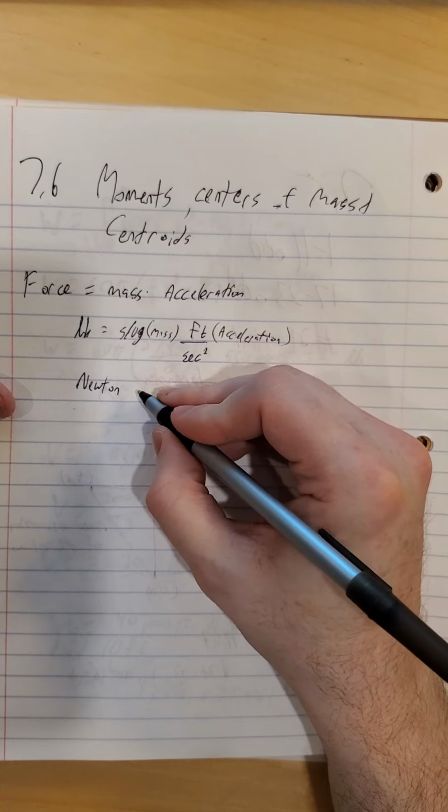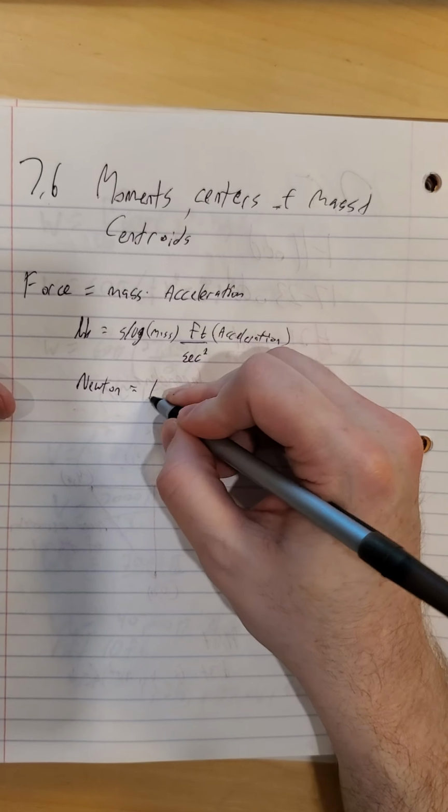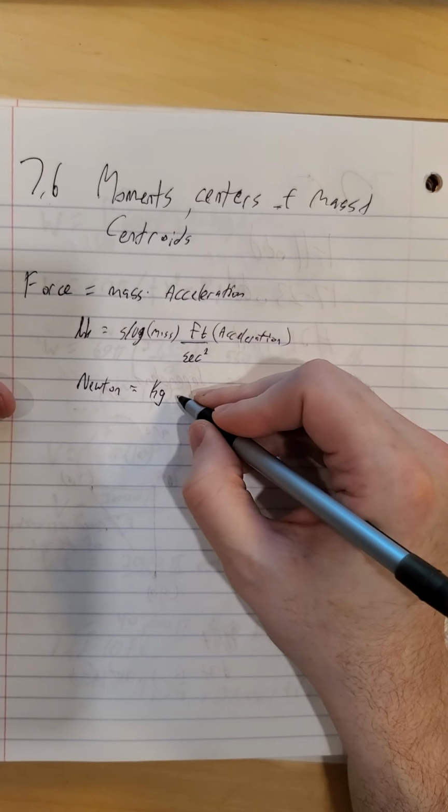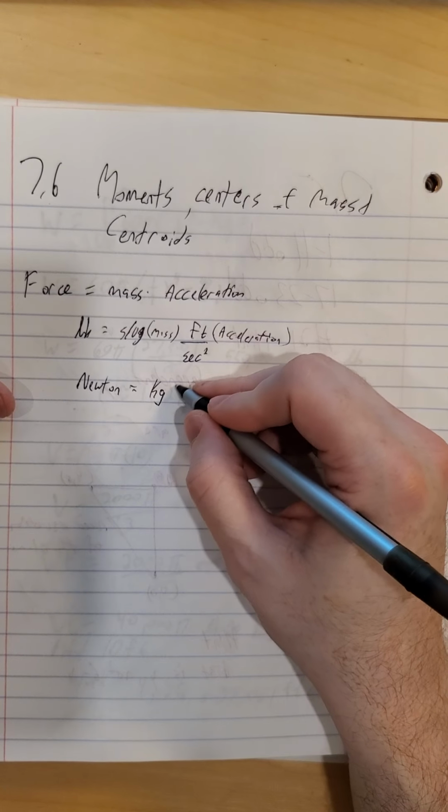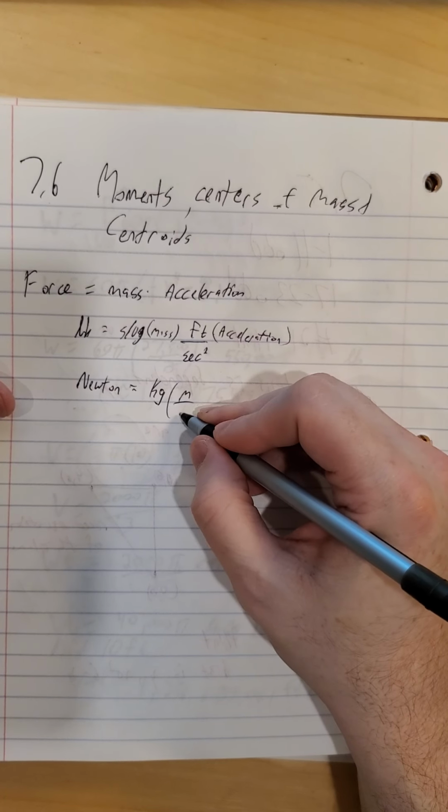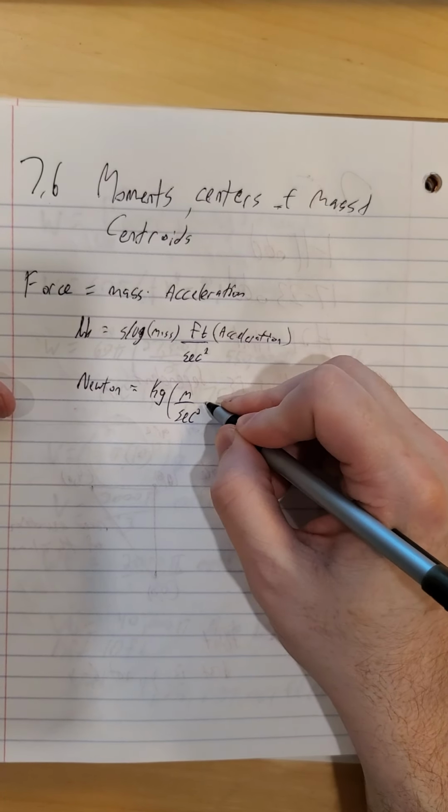Newton would be another measure of force. Mass there would be in kilograms. And acceleration, usually meters per second squared.